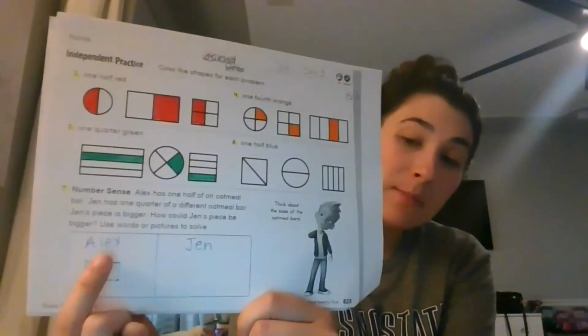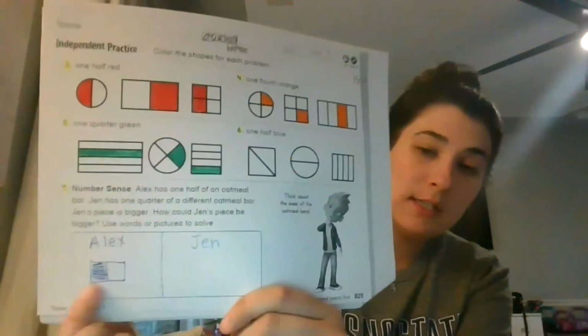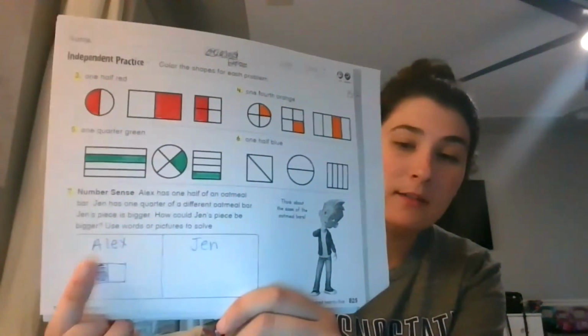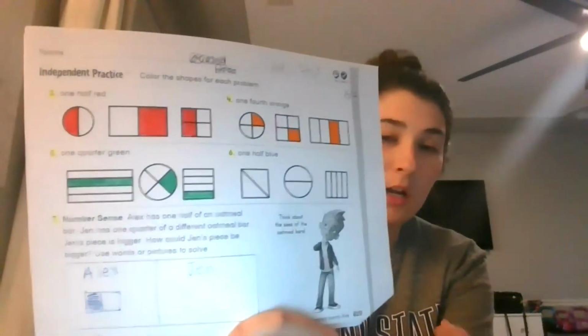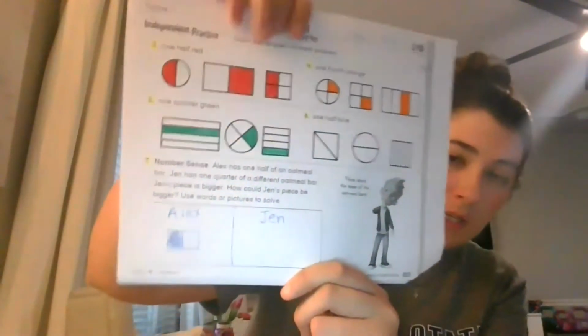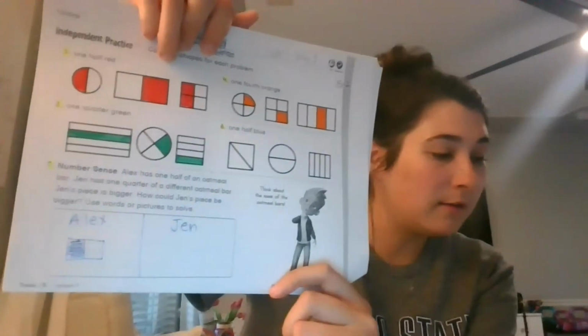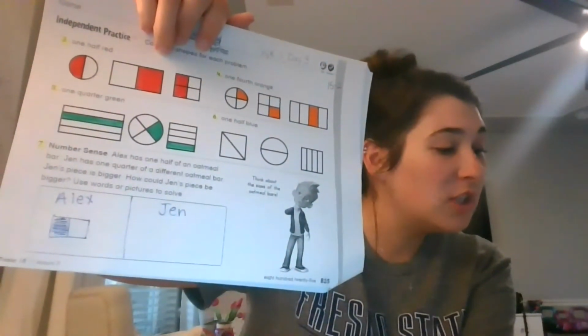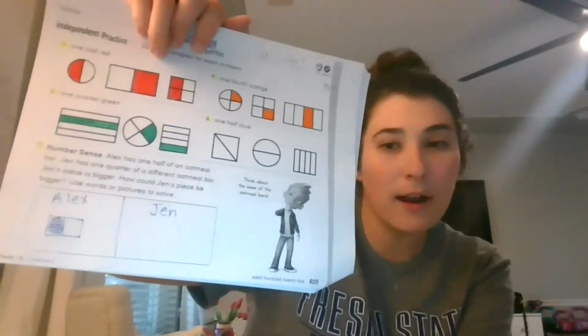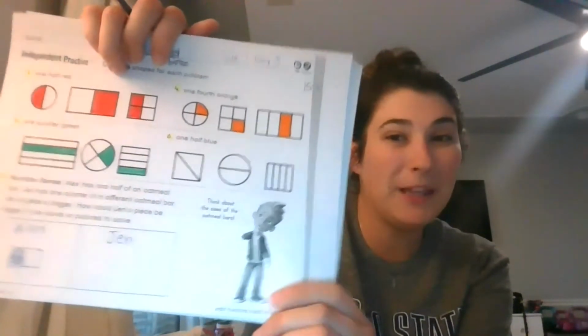So now I need to cut this bar right in half, and I need to color that he ate half of it. So I cut it in half, and then I am coloring the part that he ate. So here's his bar. He ate this half of it, and I colored it in to show that that part's gone. He ate it. Can you guys see? Just like that.